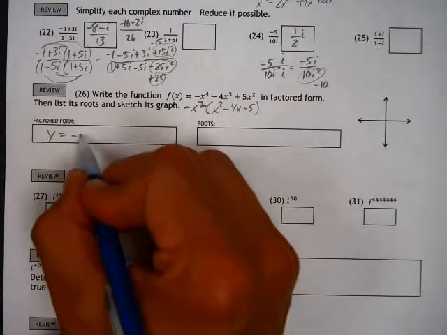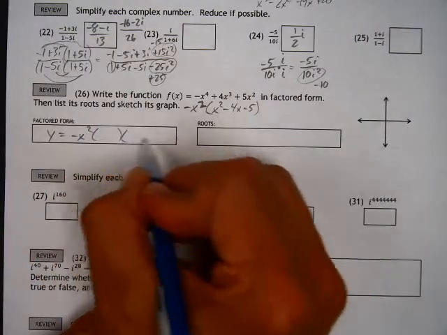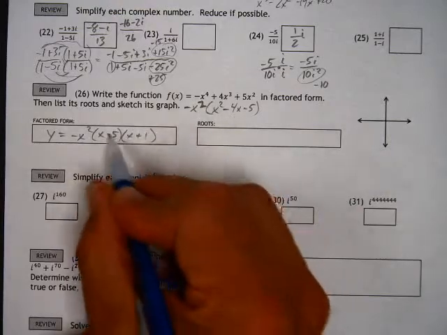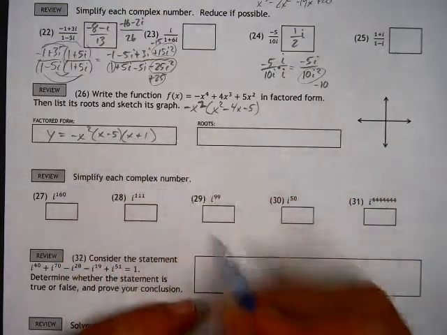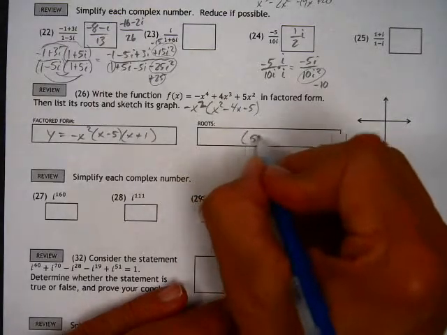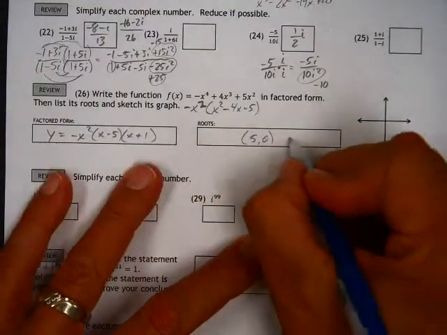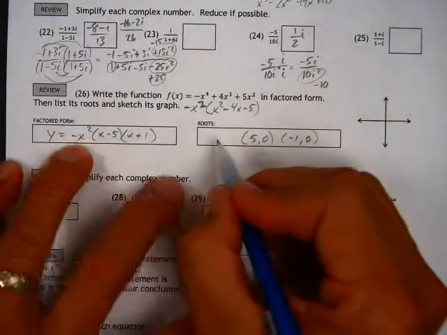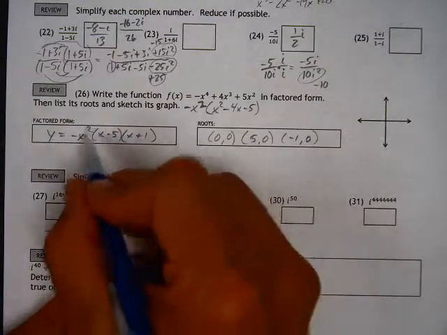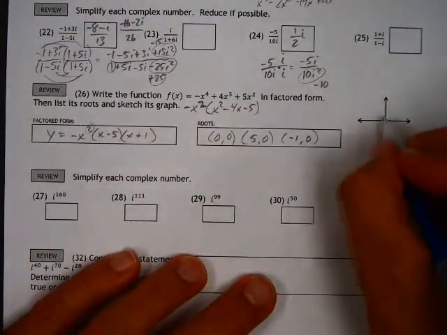So y is equal to negative x squared, and then it factors to be x minus 5 and x plus 1, because two numbers that multiply to get negative 5 but add together to get negative 4. The roots of this polynomial are going to be 5, 0, negative 1, 0, and we often overlook this little x out in front. That's a 0, 0. It's also a double root, something to keep in mind when you graph this thing.